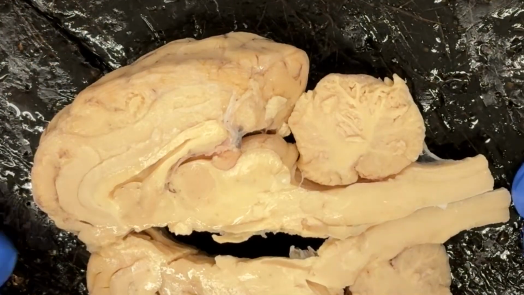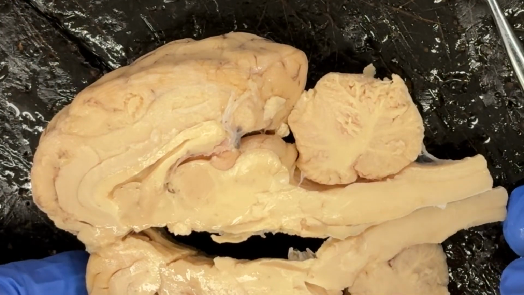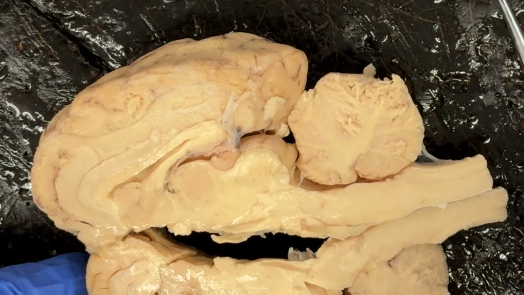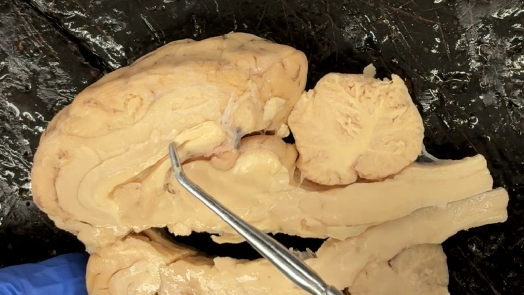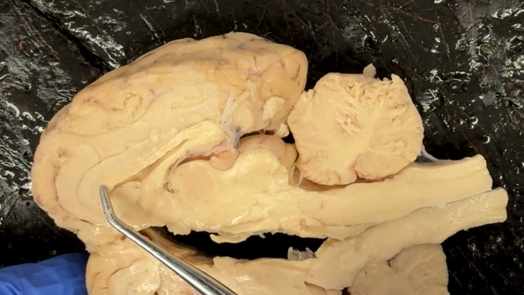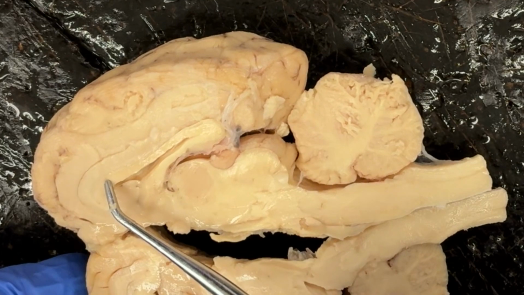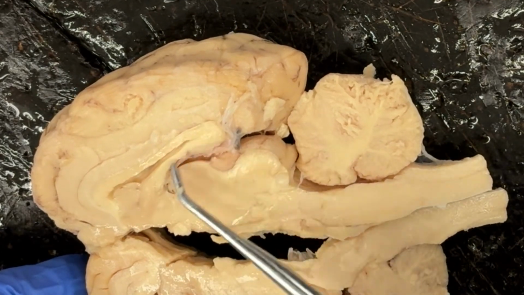Now we're looking at a sagittal cut of the brain, and we can see the corpus callosum right here, and the corpus callosum is what connects the two cerebral hemispheres. So now we can see that it kind of swooshes around here.